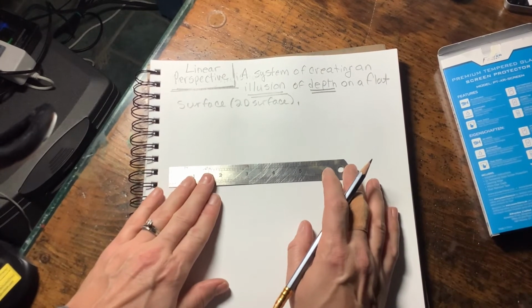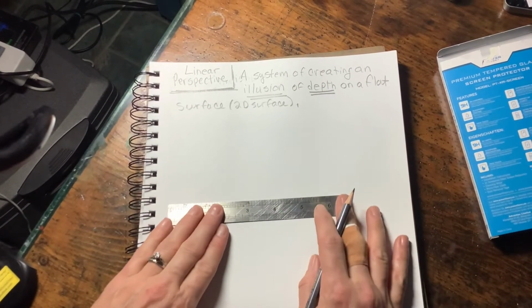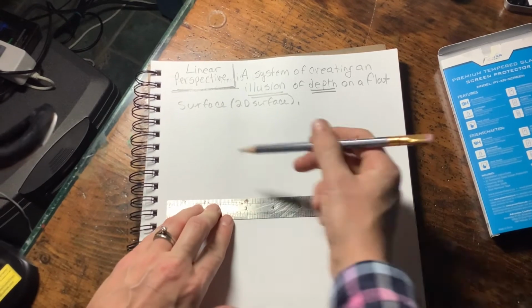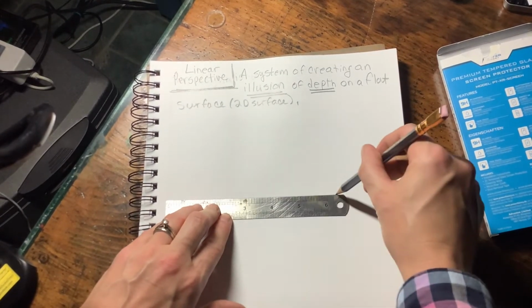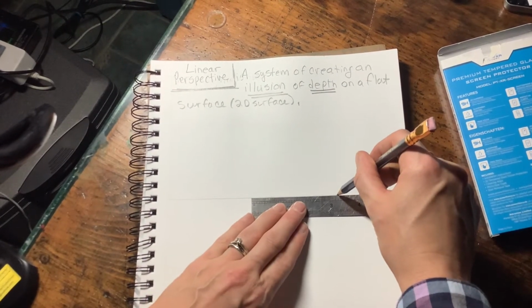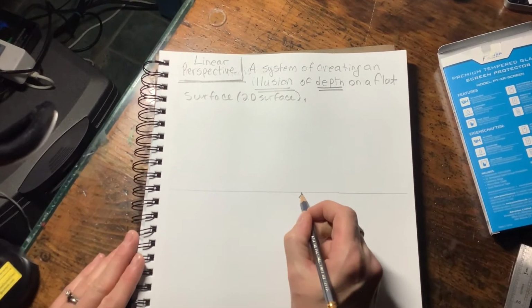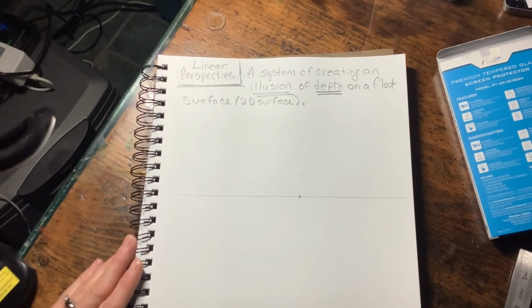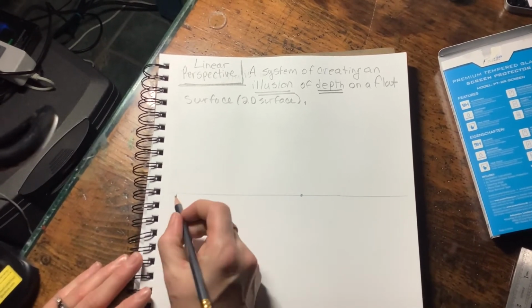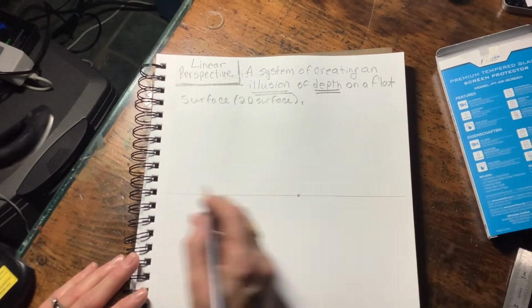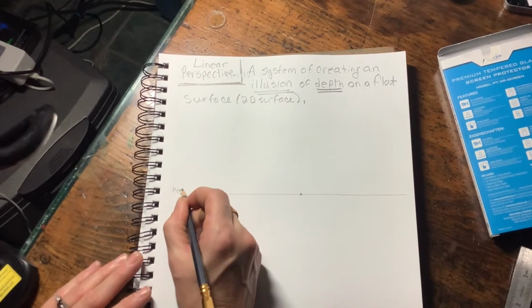Okay, so the first thing you're going to do is draw a line in the middle of your page and make a dot somewhere on there. And we're going to label this. So this line here is called your horizon line.